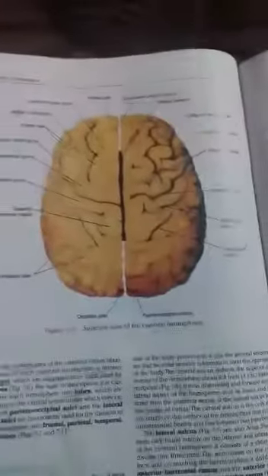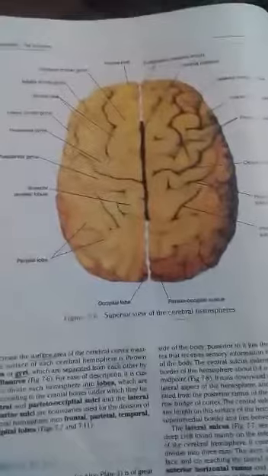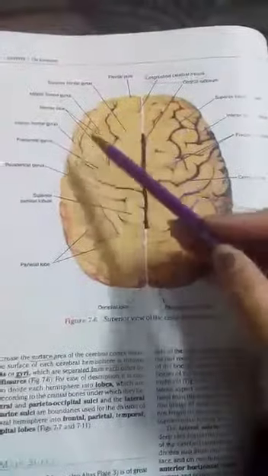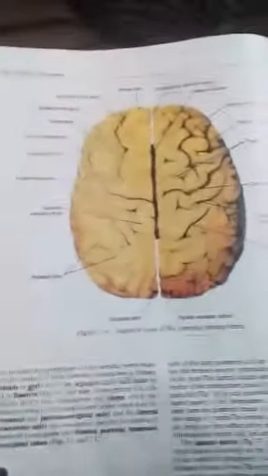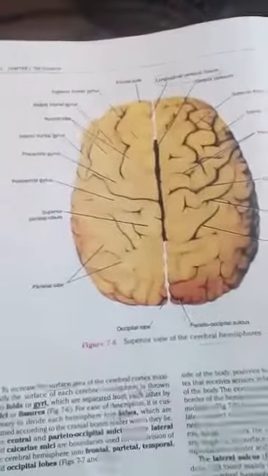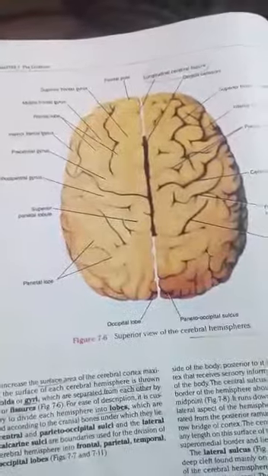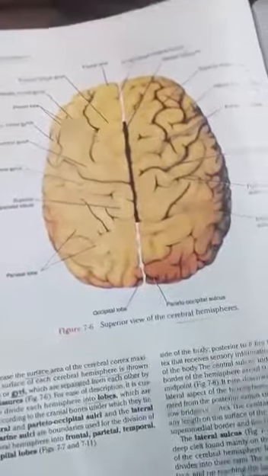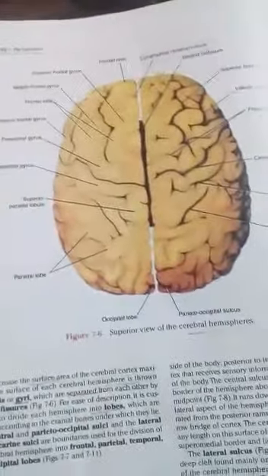We'll be studying the white matter now. All we studied so far was gray matter. Now the white matter is also important. White matter basically consists of bundles of myelinated axons, and it consists of certain fibers which help to connect and transmit information from one part to another. Number one fiber is known as your commissure fiber.